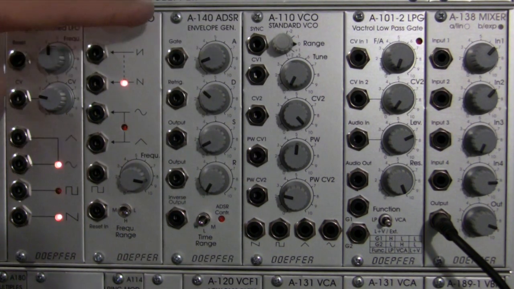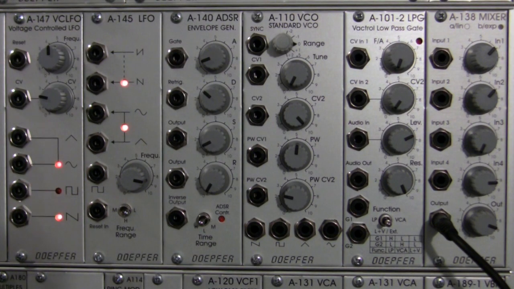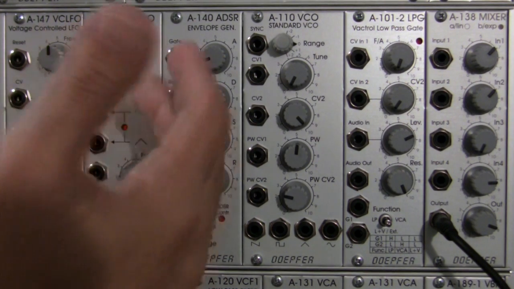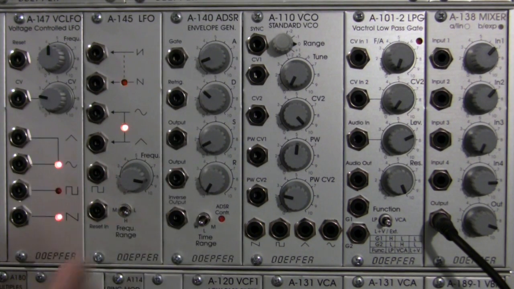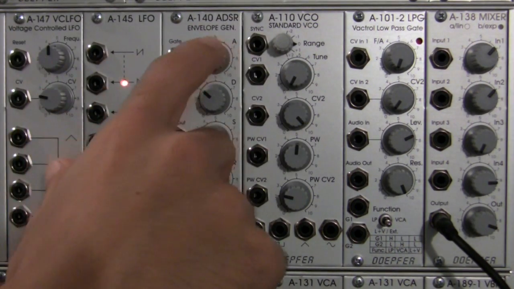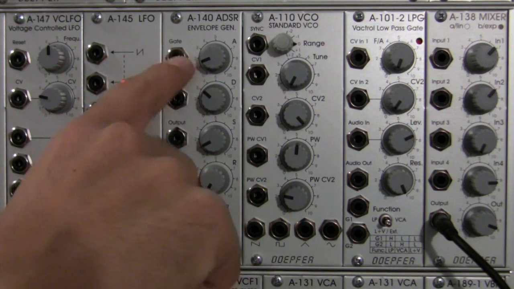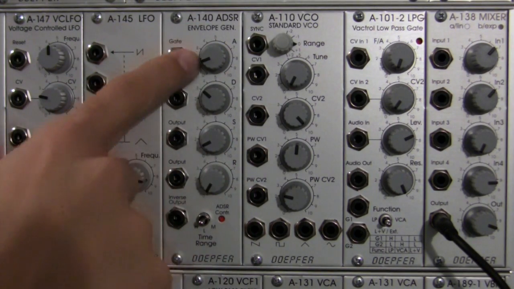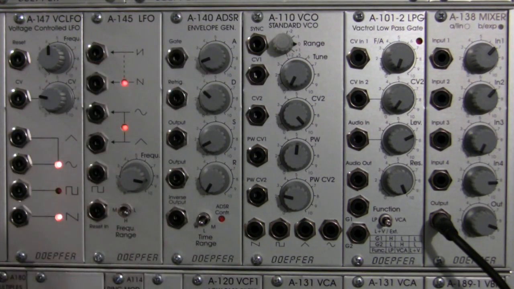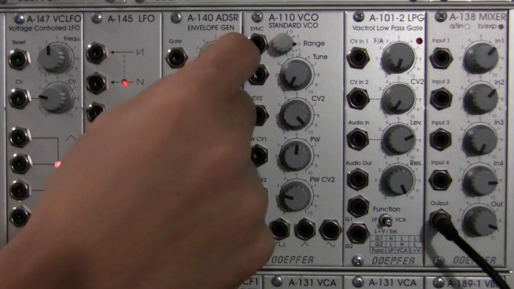So for the attack portion, what's going to happen is it's going to receive the gate, and as it receives the gate, the envelope then knows, okay, now it's time to raise the sound that's coming in to the attack level. And the amount of time that it takes to get to that level is going to be determined by the attack time. So right here, this is where you set it.